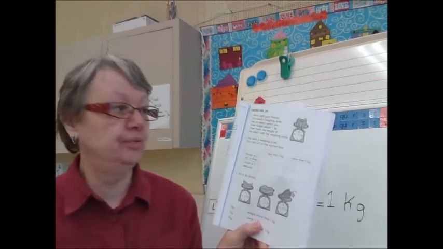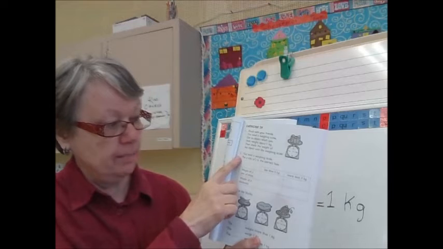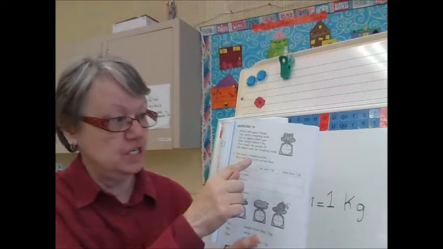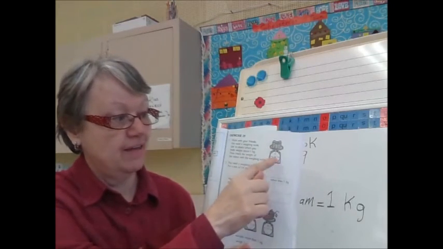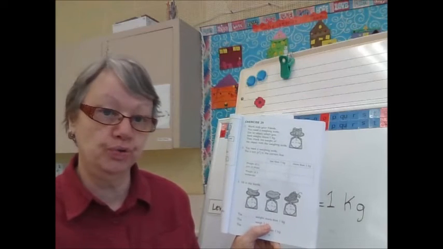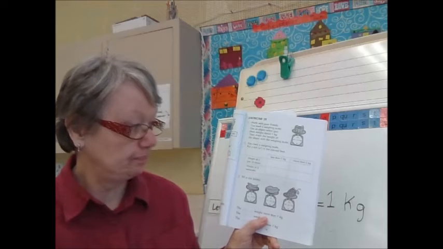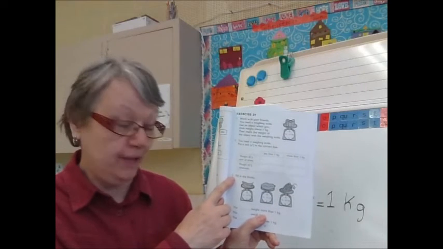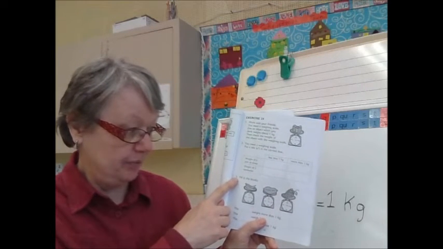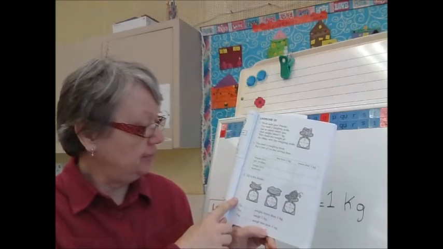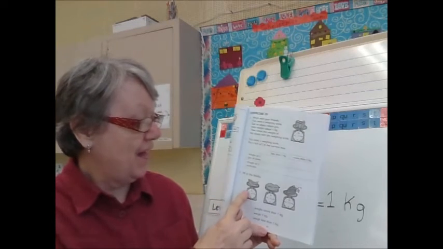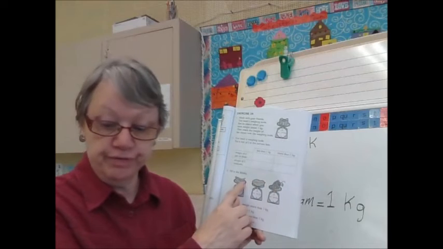But because number 1 and number 2 in exercise 29 require you to have a scale, you don't need to do those. You can do those when you come to school, all right? So you can do exercise 3 today, all right? And exercise 3 compares different fruits.